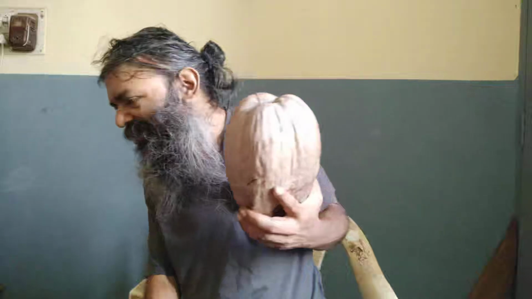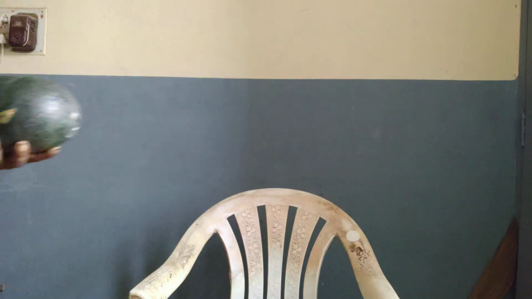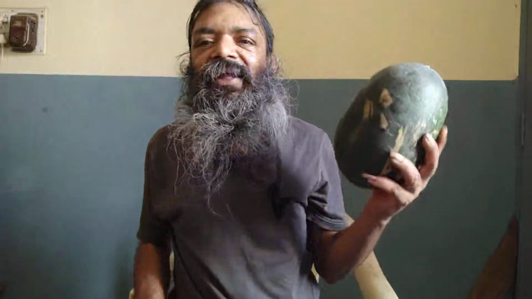Repeatedly I am saying this is a sphere, or can I have a different sphere? Okay, I have another sphere. Oh, it's very heavy.